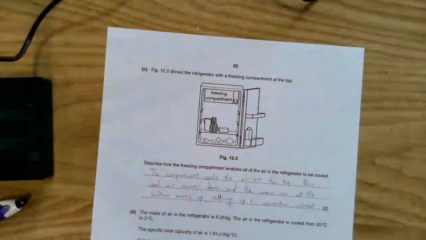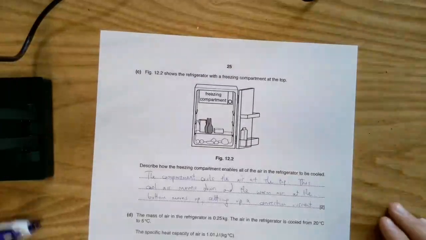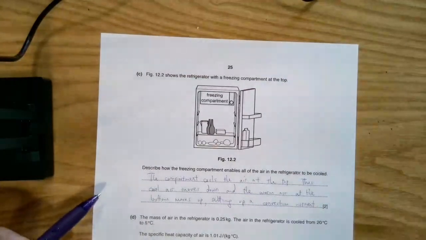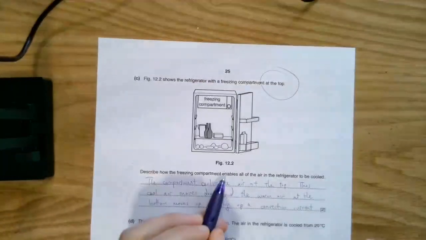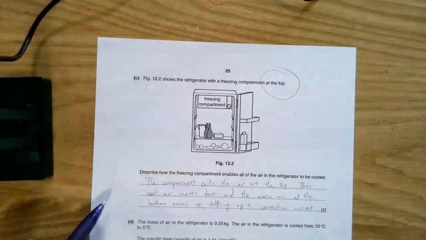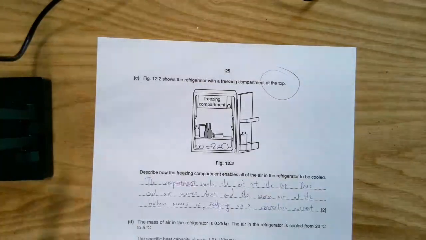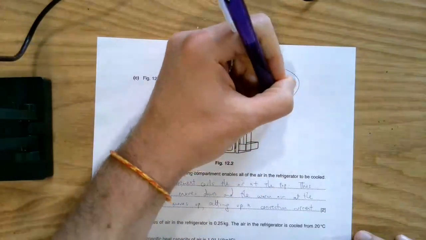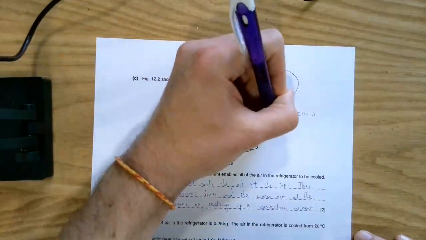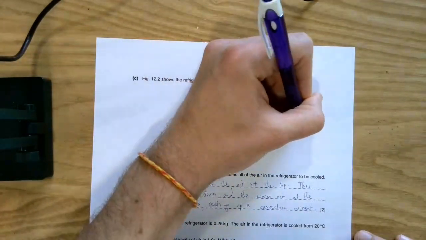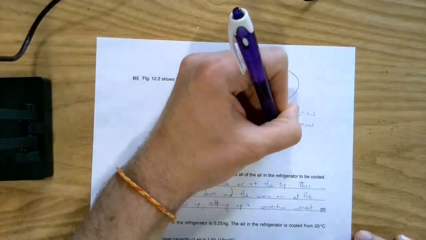Okay, this is relevant to us. Question C, we're looking at a refrigerator with a freezing compartment at the top. Describe how a freezing compartment enables all of the air to be cooled. This is a question about heat transfer, and remember we've got three types of heat transfer. We've got conduction, we've got convection, and we've got radiation.